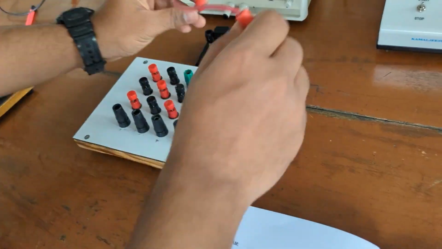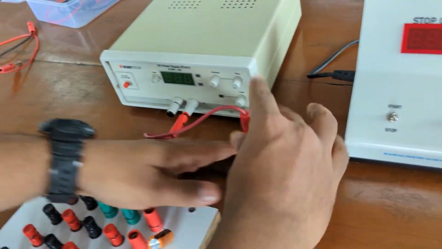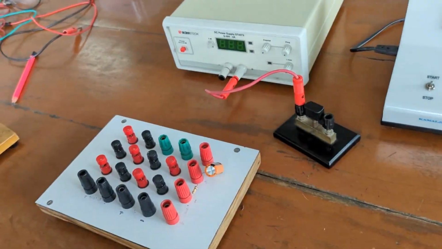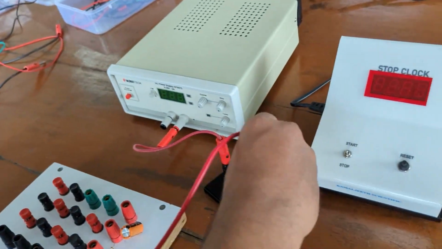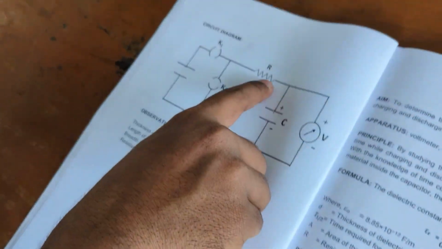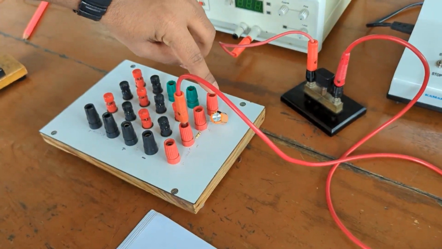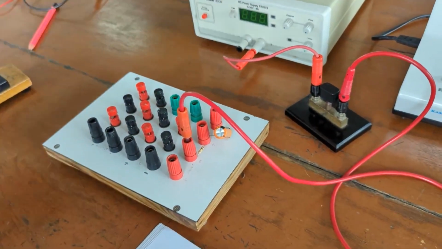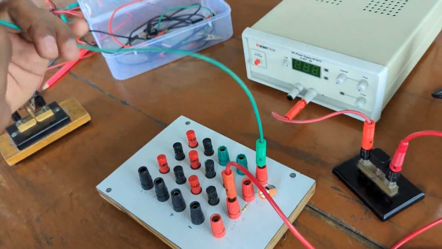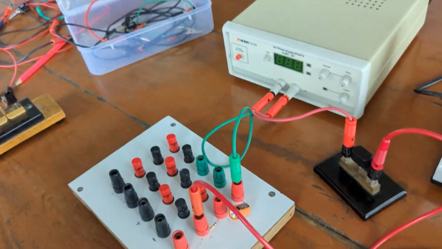Now let's do the connections. The positive of the battery goes to this side of the key. The other side of the key is connected to the positive of the resistor, this part. Now the negative of the resistor is connected to the capacitor, to the capacitor's positive. The capacitor's negative is connected to the negative of the battery. Negative to negative.